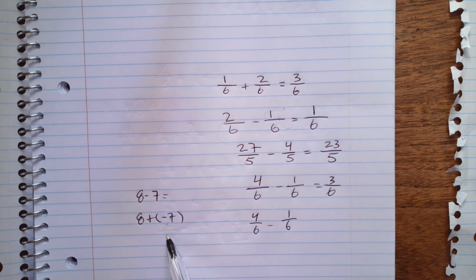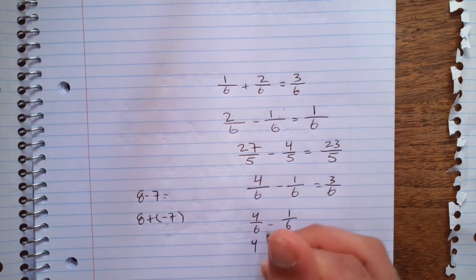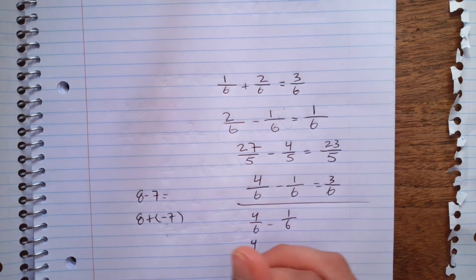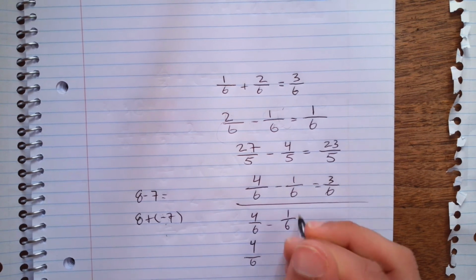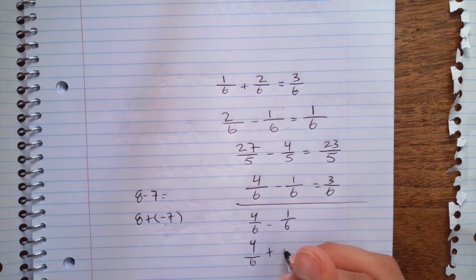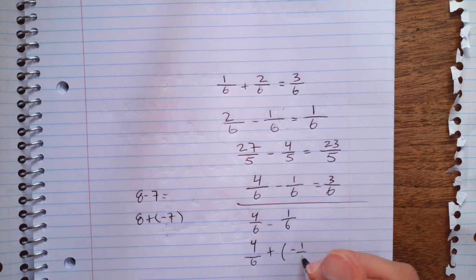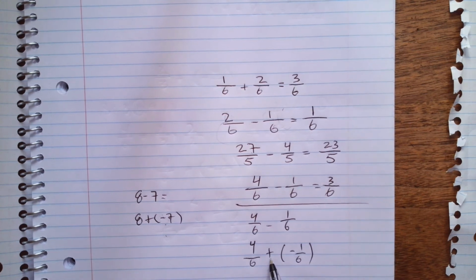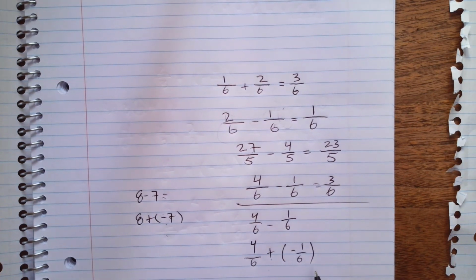So another way to think about this, I can rewrite this 4 over 6 minus 1 over 6 as 4 over 6 plus negative 1 over 6. Right, because our idea was if we subtract numbers with two different signs, we add the opposite. The opposite of 1/6 is negative 1/6. We change the subtraction to addition.